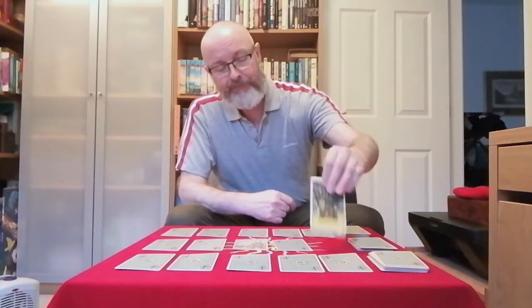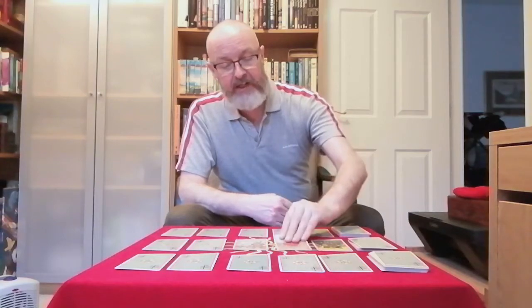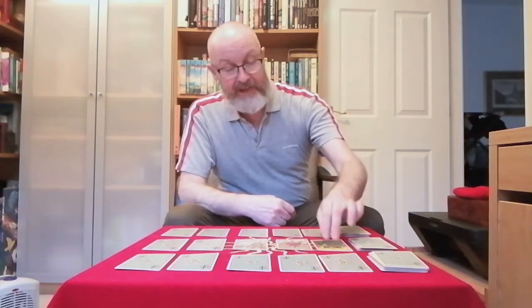The common denominator between these 2 people is a reversed 5 of Swords. So the 5 of Swords is the defeat card. Now, if that's reversed, that's potentially quite positive, because that speaks to me of the healing of division or the moving on from division. Let's have a look at person A. Okay, we have a King of Pentacles and a reversed 3 of Swords.